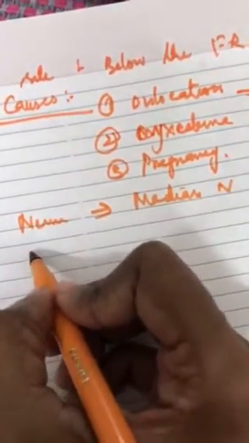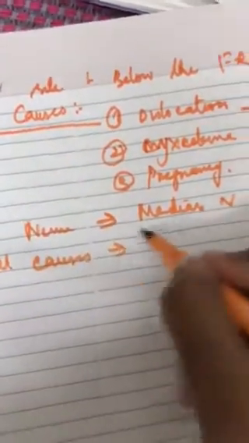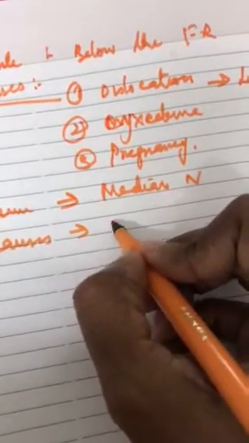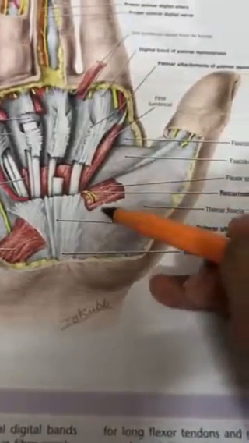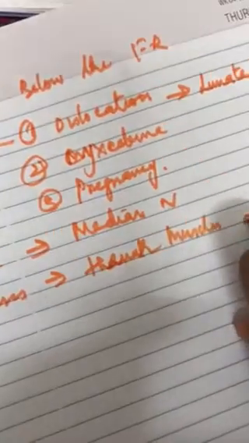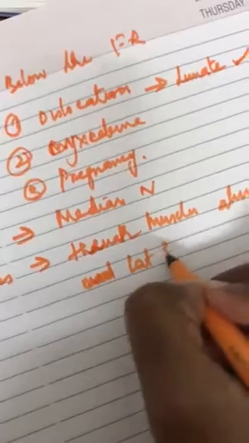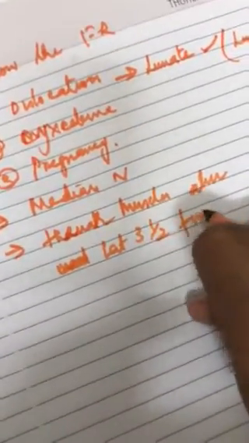Okay, so what will happen? It causes injury. What will happen? So the median nerve supplies the thenar aspect. So this is your thenar aspect. So you have a lot of thenar muscles here. What is the action of thenar? Okay, thenar muscles atrophied.